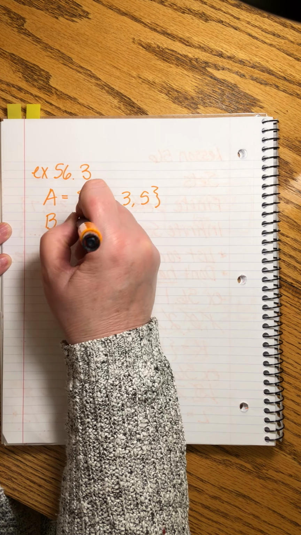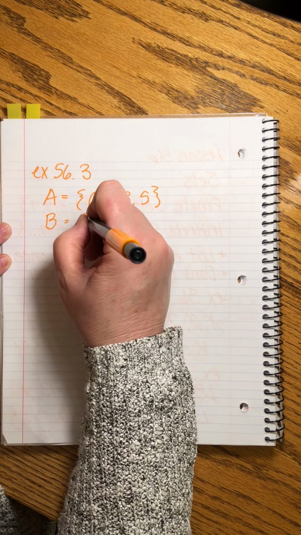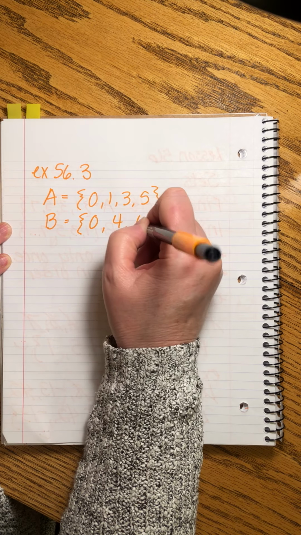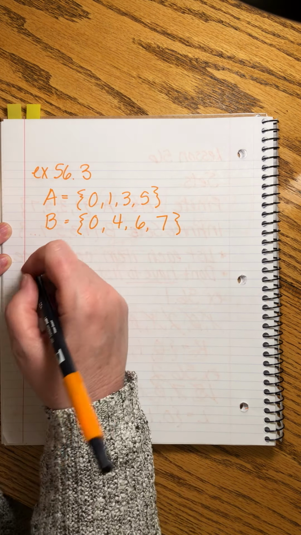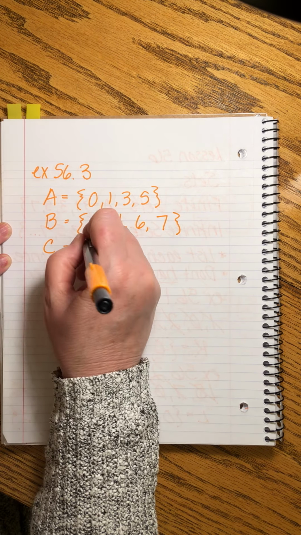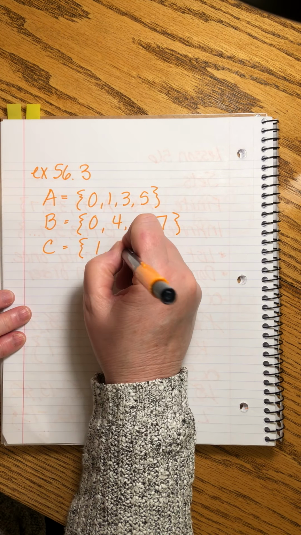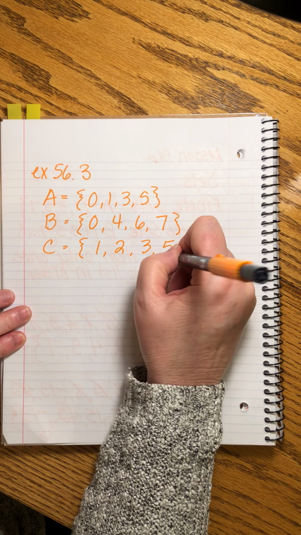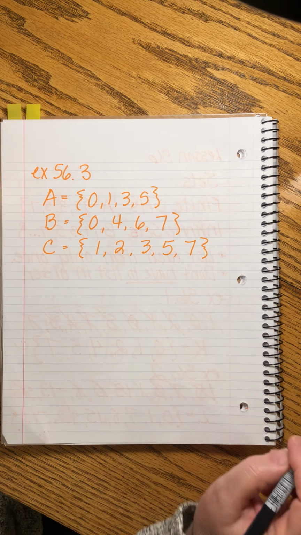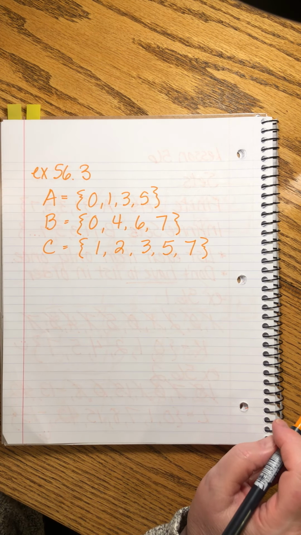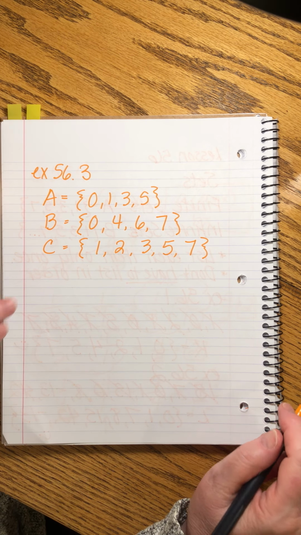Set B has these numbers. And set C has those. Now we're supposed to answer these questions as true or false.